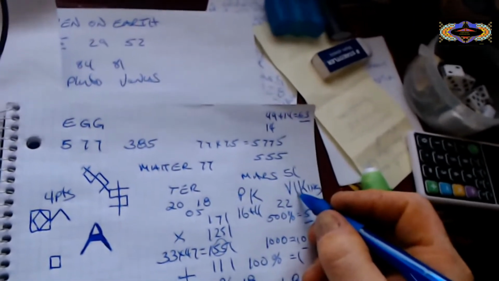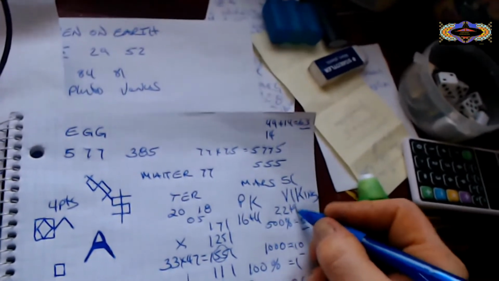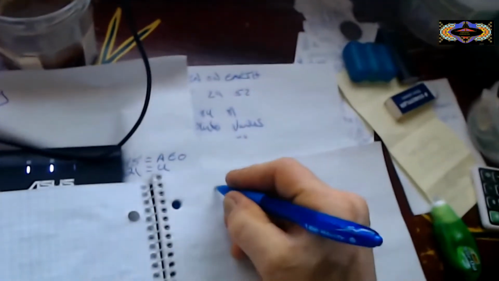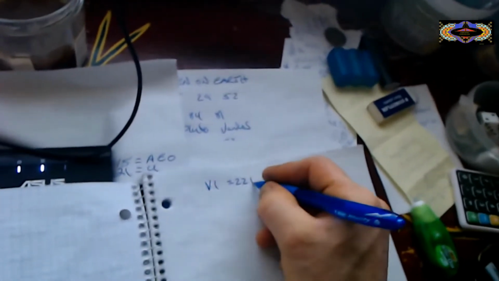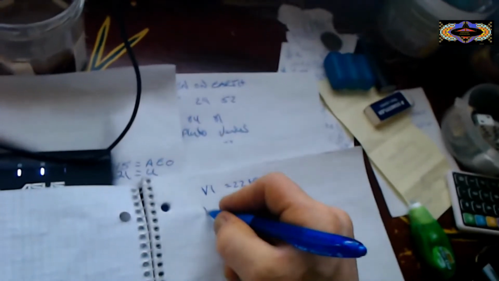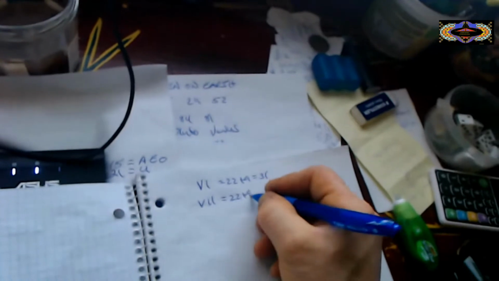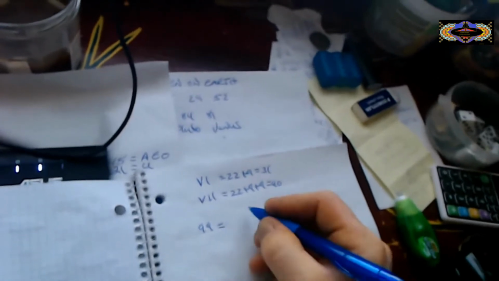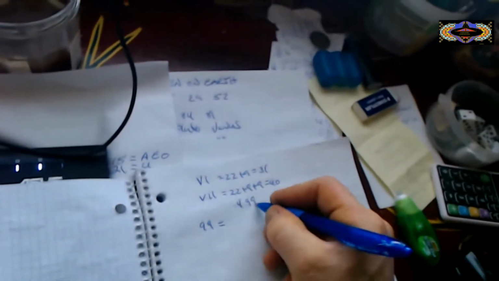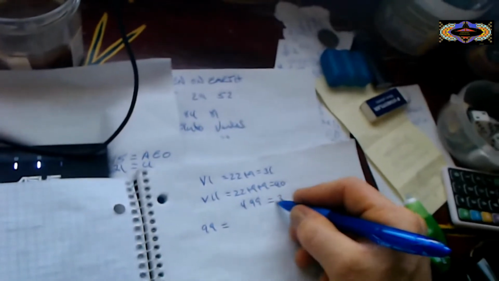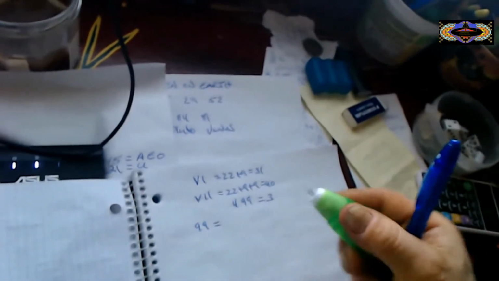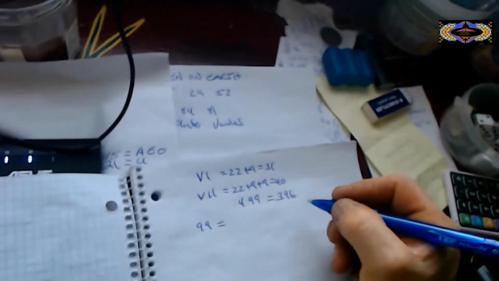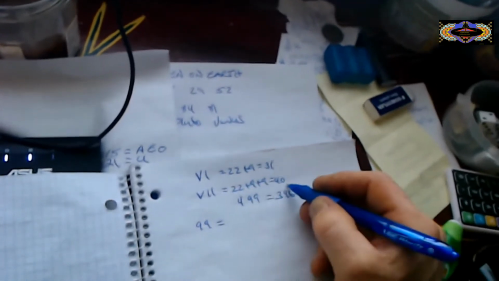If I wanted a 1, I write here the 9. So 6 equals 31. V1 equals 22 plus 9 equals 31. V11 equals 22 plus 9 plus 9 equals 40. 99, okay, this is 499 equals 396. Creation rotation between the spirit of 76 equaling 31.